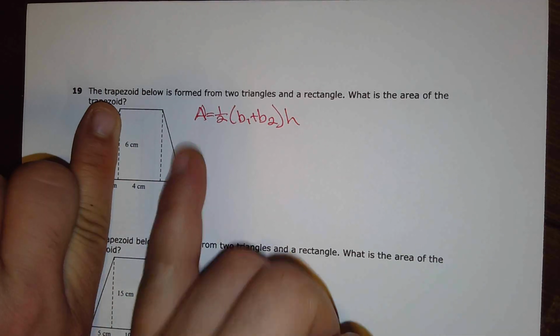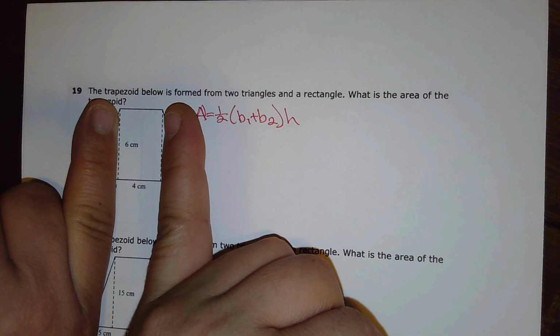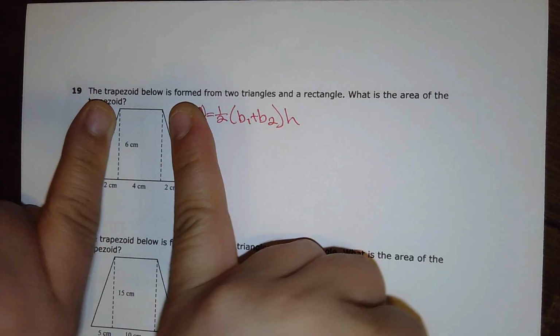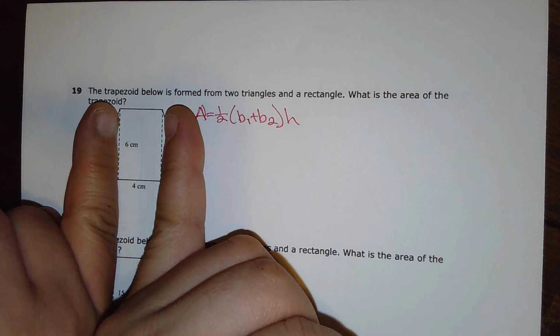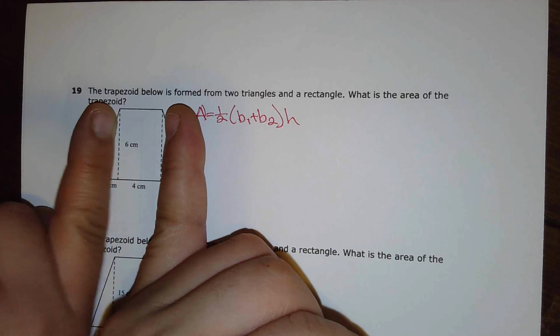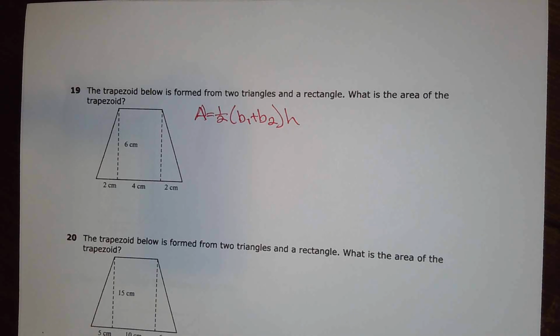Remember earlier I said this trapezoid is just a rectangle with, in this case, 2 triangles attached to it. So, here, I see that my base is 4 because opposite sides are congruent. My height is also 6 because, again, opposite sides are congruent. My second base is going to be all of these numbers added up.